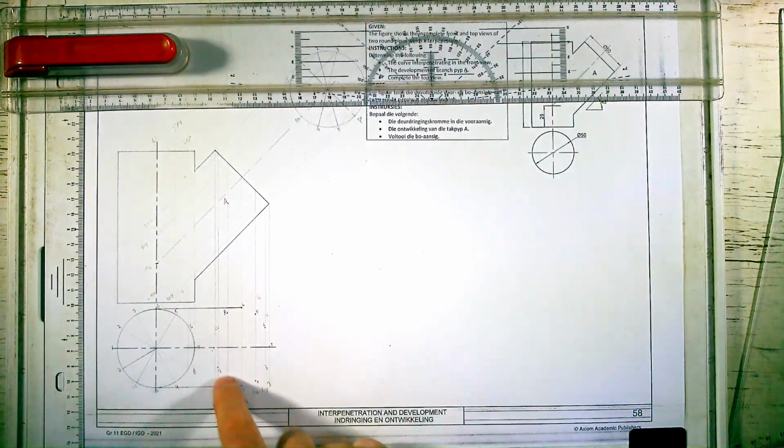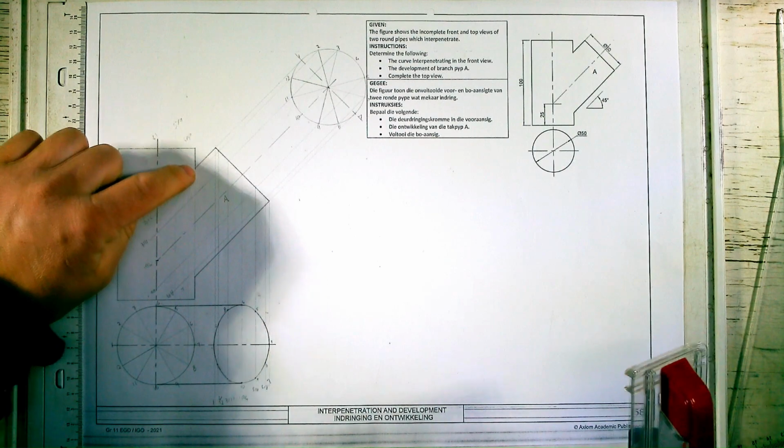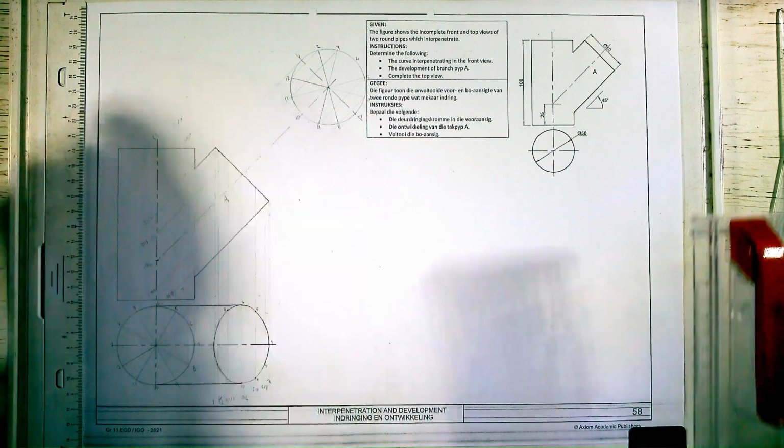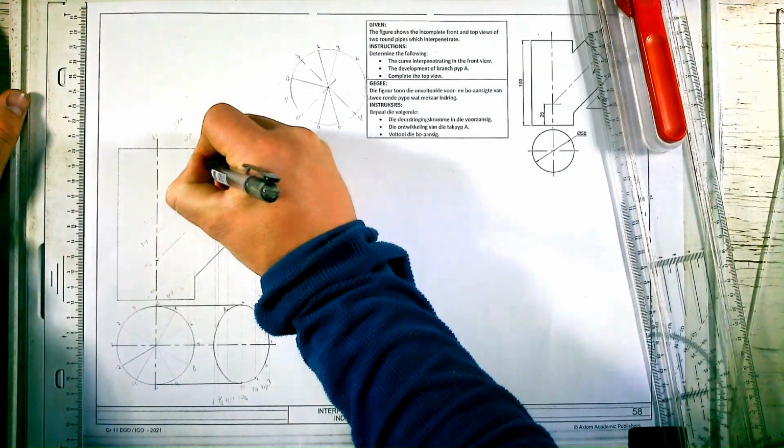Okay, so I'm quickly going to draw my top view and complete that one. Okay, there my front view is next. The top view is done. So now I must get the shape that's going here. And again, this is like walking steps. That is number 1.